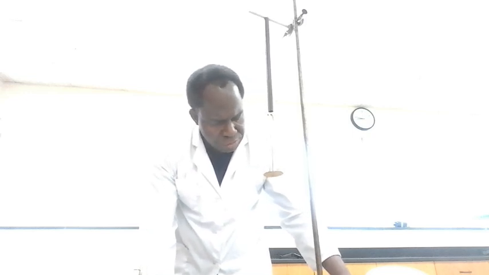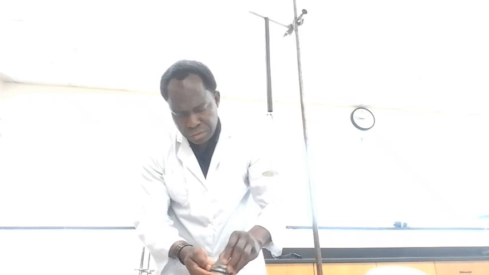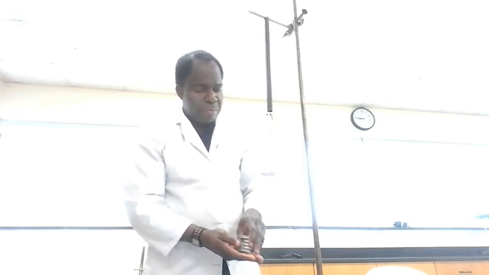So now I have a series of masses I'm going to hang on the hanger and measure the new length of my spring each time.